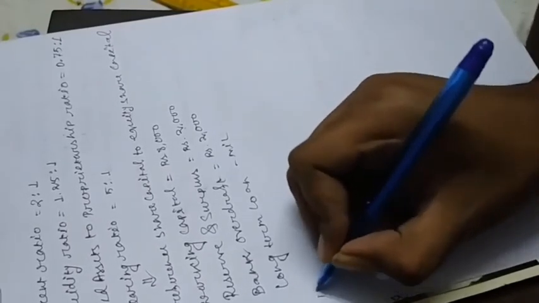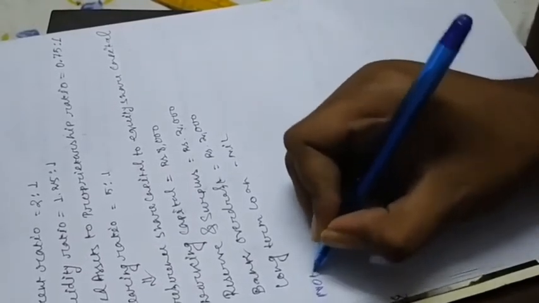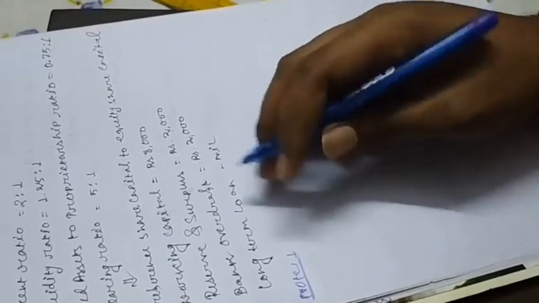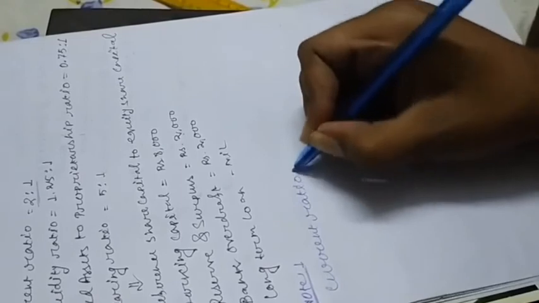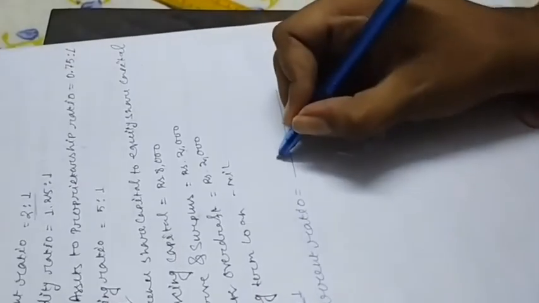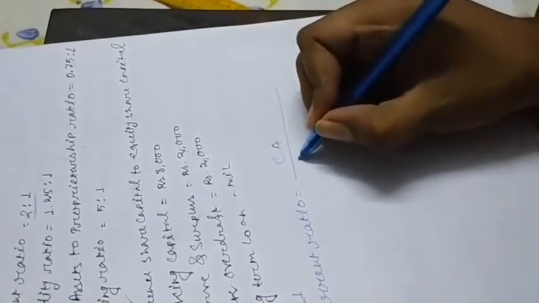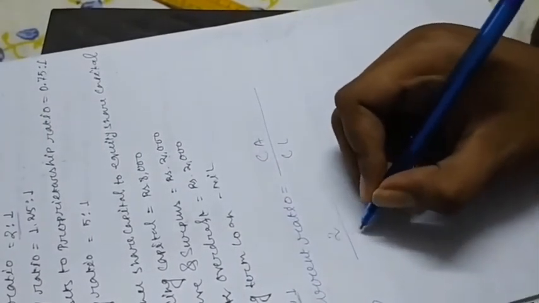So there is note 1. In note 1 we can get this information: current ratio 2:1. Current ratio means current asset by current liabilities. I think you know that.